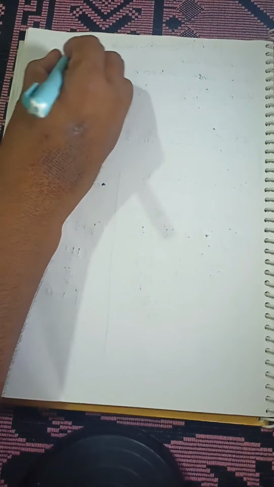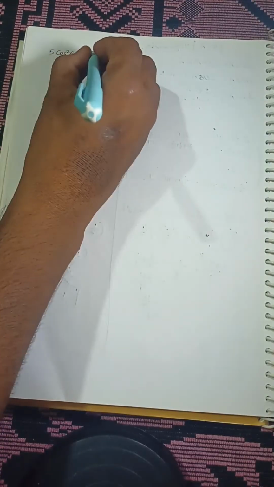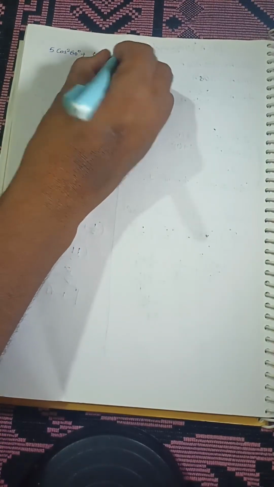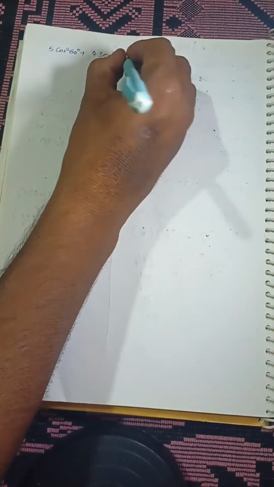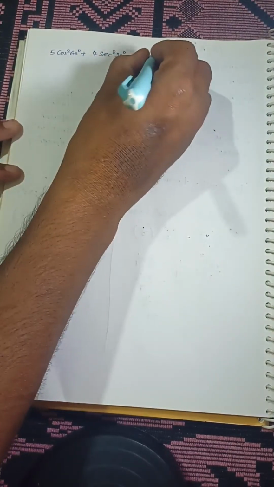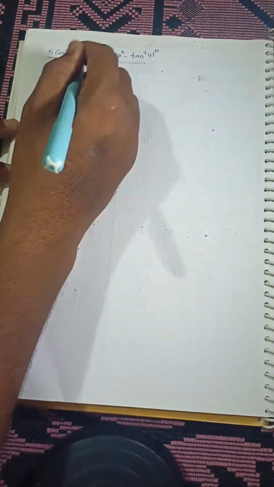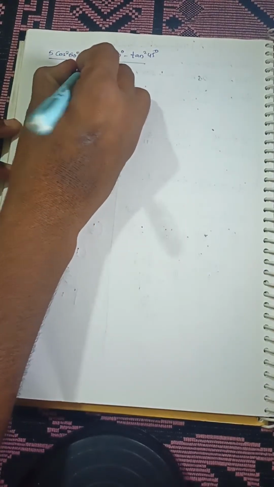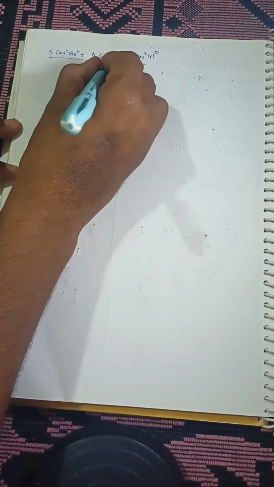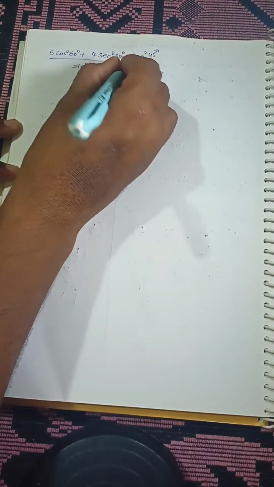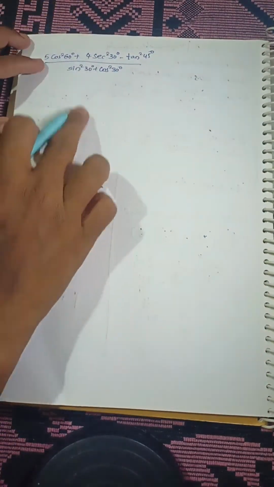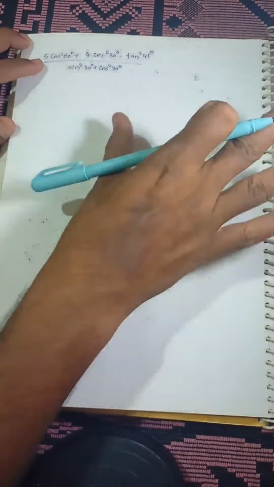Now see, 5 cos square 60 degrees plus 4 secant square 30 degrees minus tan square 45 degrees, by sin square 30 degrees plus cos square 30 degrees. Now see, here first we'll write aside all the values.